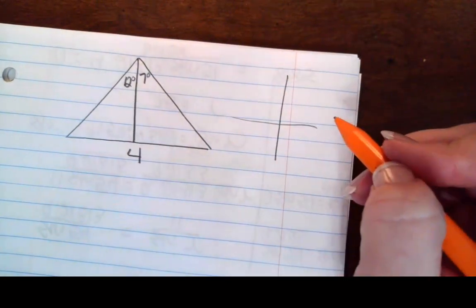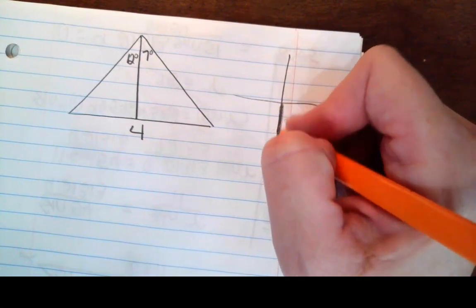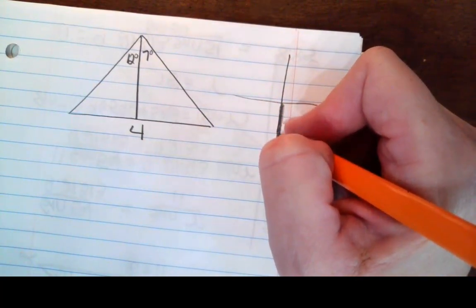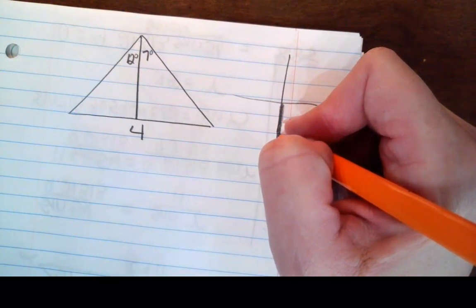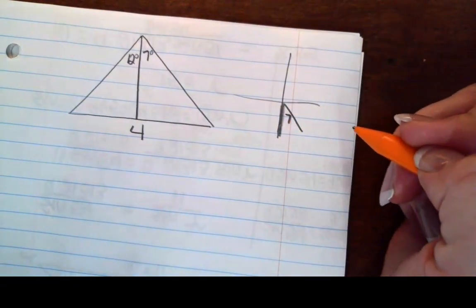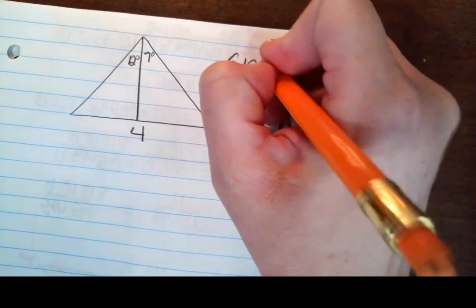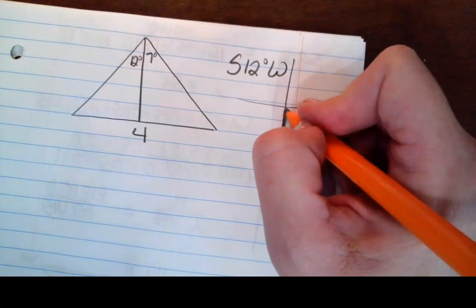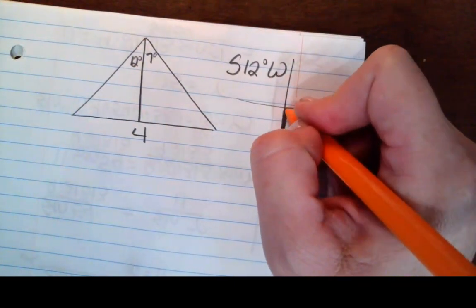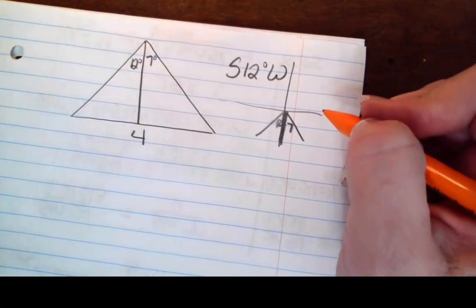If I have a bearing, the first letter is where you start. So I'm going to start south. The second is how far you swing out. So I'm going to swing out 7 degrees. The third is where I swing to. So I'm going to swing out to the east 7 degrees. Okay. So for Marie was south 12 degrees west. So that means I'm going to start south. I'm going to swing out 12 degrees to the west. So that's how we handle bearings.